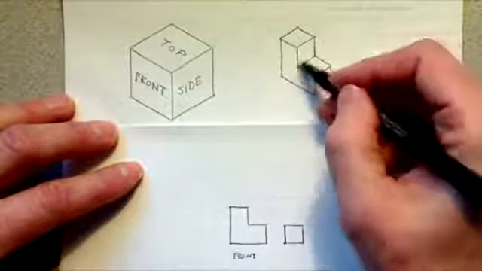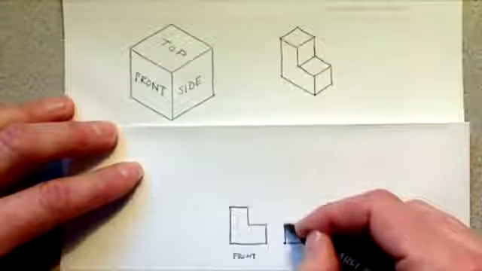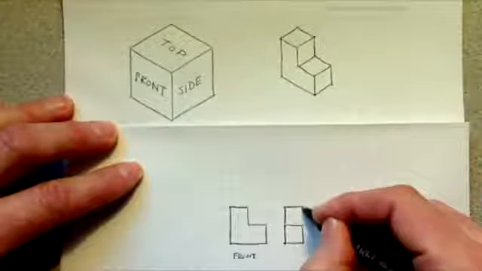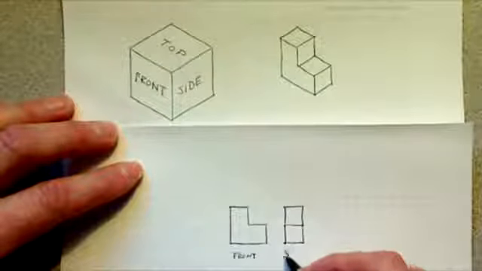So I'm again going to go up 2, right 2, down 2. That's going to give me those points. Now my side view is done. So there's my side view.